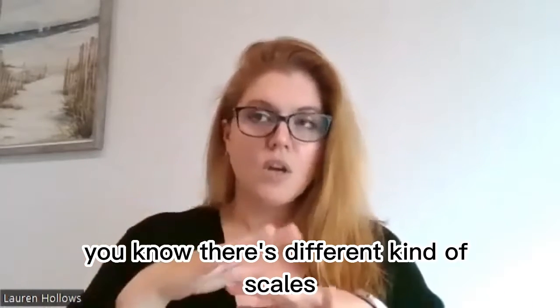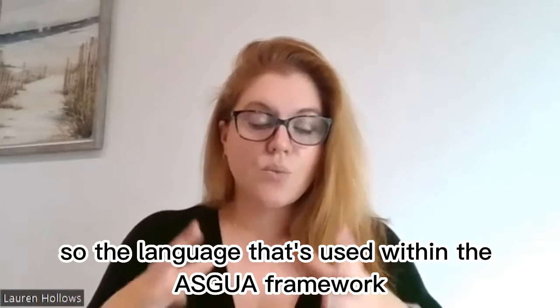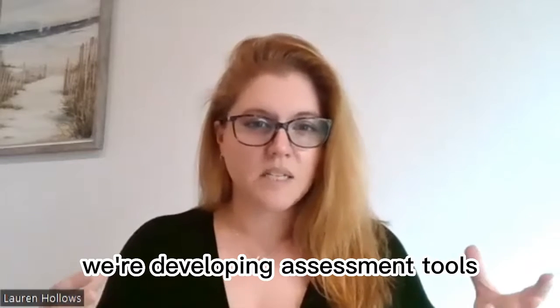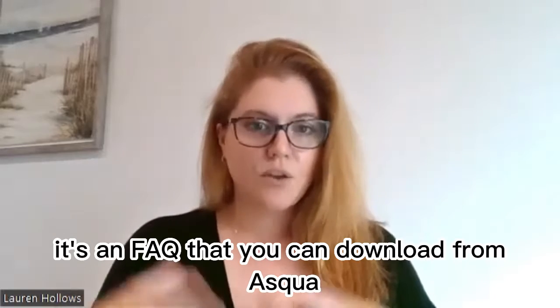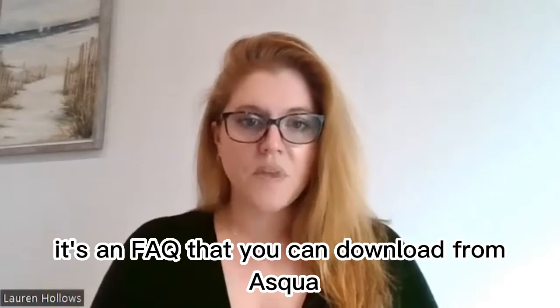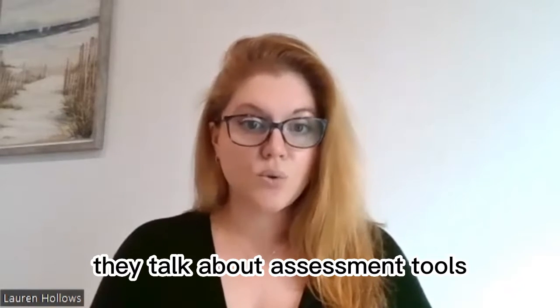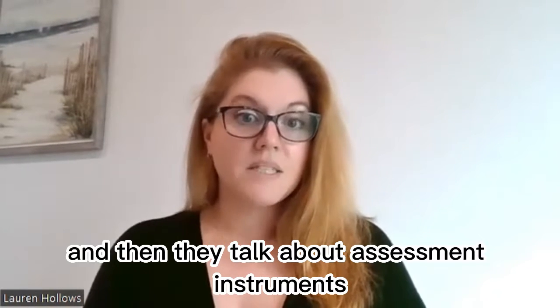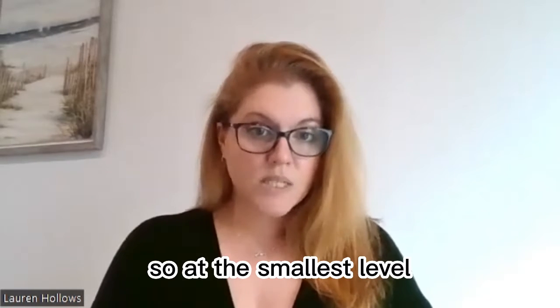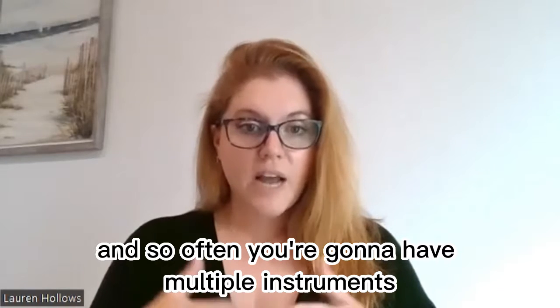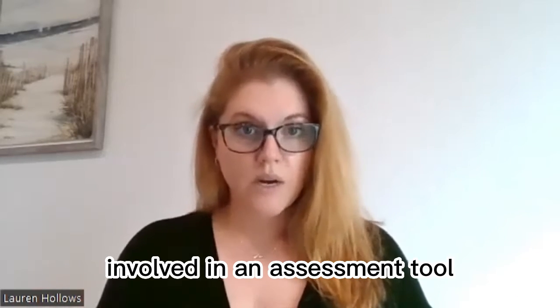different kind of scales. So the language that's used within the ASQA framework, and you can look at the, I think it's called How to Develop, we're developing assessment tools. It's an FAQ that you can download from ASQA. They kind of talk about assessment system, they talk about assessment tools, and then they talk about assessment instruments. So at the smallest level is your assessment instrument. And so often you're going to have multiple instruments involved in an assessment tool, okay?